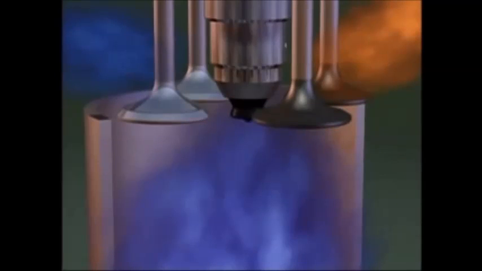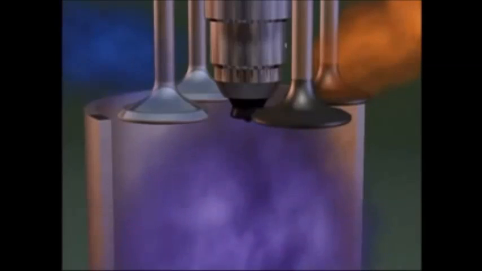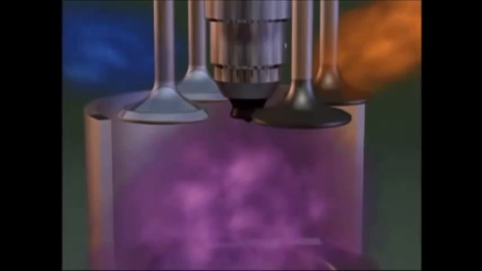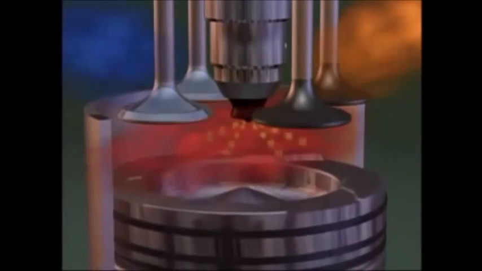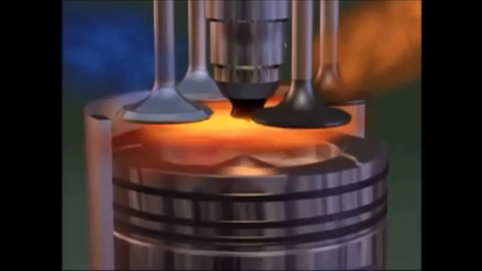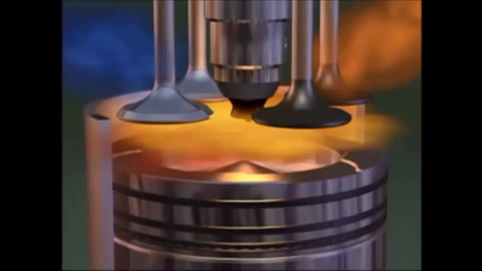Heat is produced during the compression stroke. As the air in the cylinder is compressed, the air molecules rub against each other, creating friction. Friction raises the temperature of the air to the point that when the fuel is injected into the cylinder, the mixture is ignited and begins to burn.